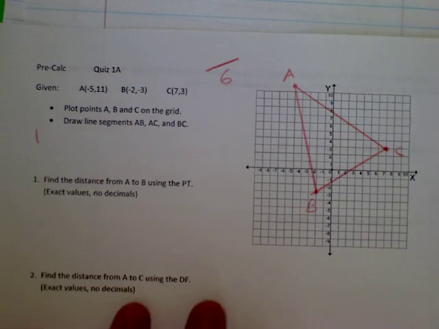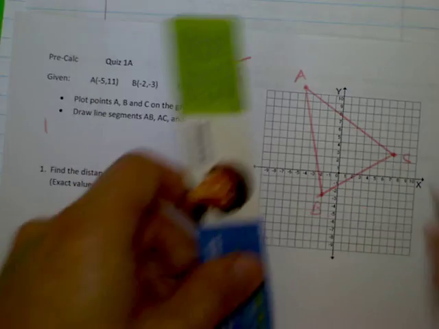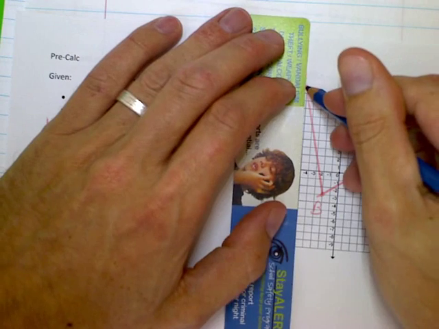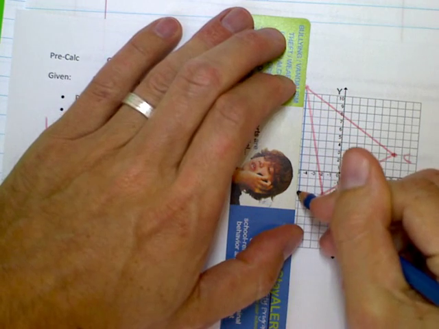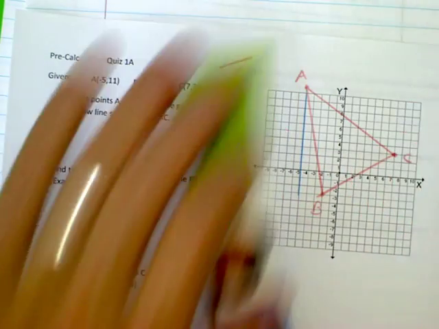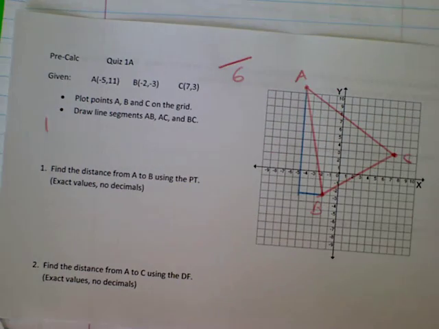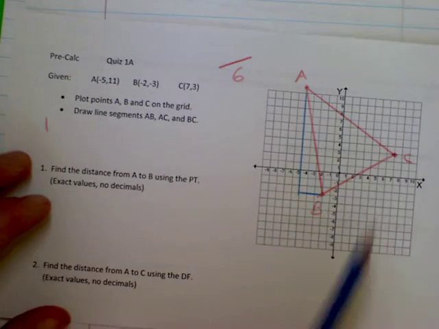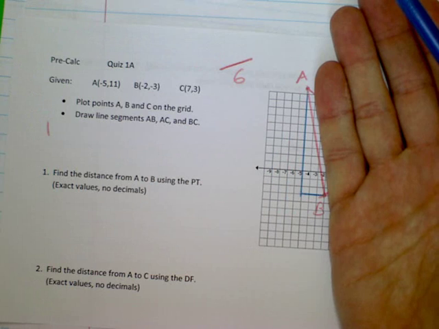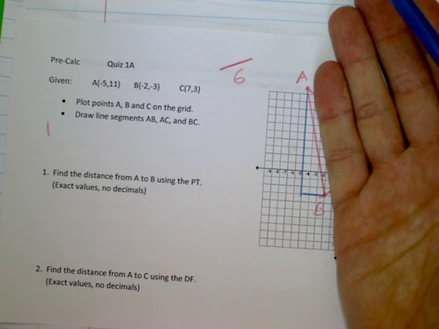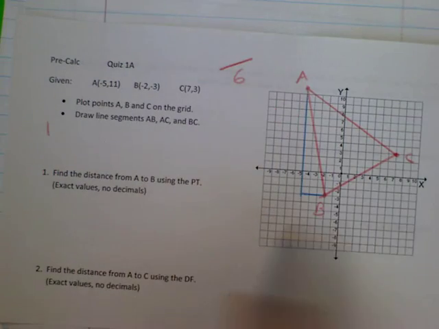Now, part 2, we want to find the distance from A to B using the Pythagorean theorem. So to use the Pythagorean theorem, we would like to make a right triangle. It's not absolutely necessary that you draw it. In fact, it's great if you can do this in your head without having to draw the picture. But here's what we're doing. We're making a right triangle, not from the original triangle that we drew, but just using side AB, the one we're trying to find the distance of, as the hypotenuse. So there's the right triangle. And then you can just count how long each leg is.